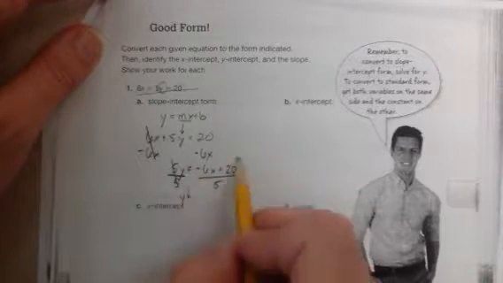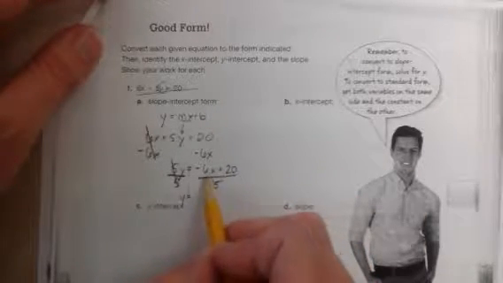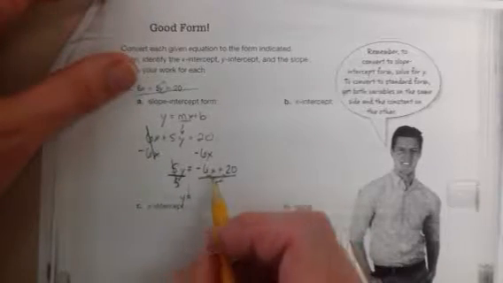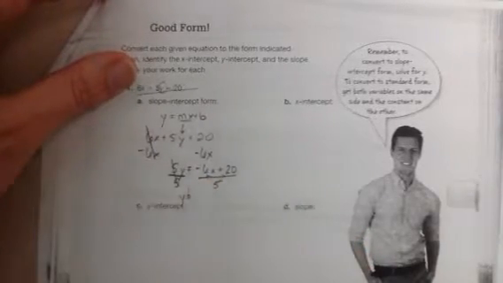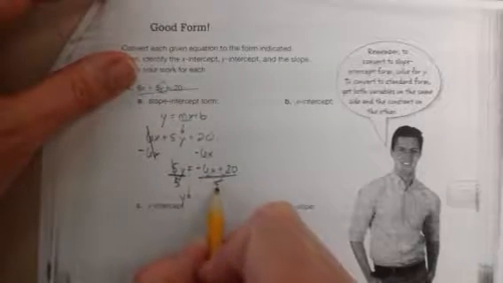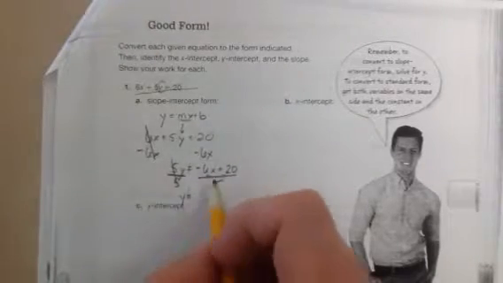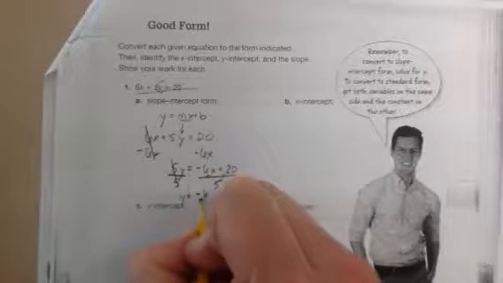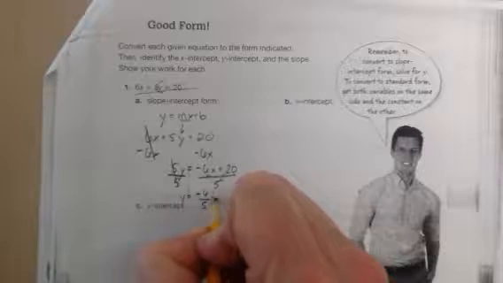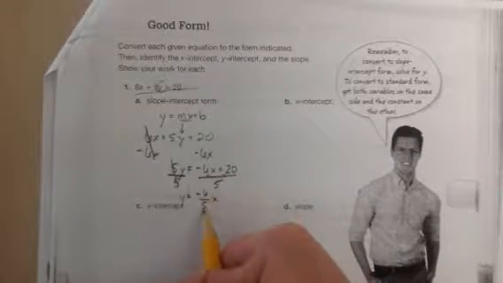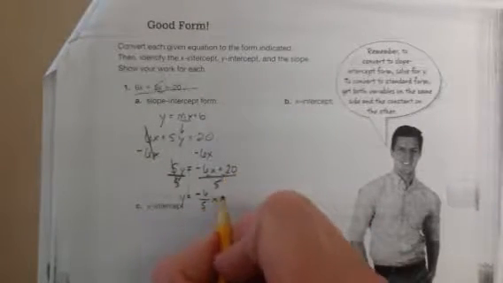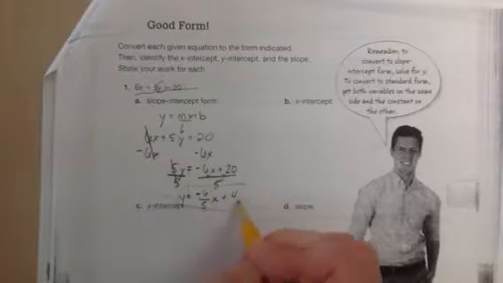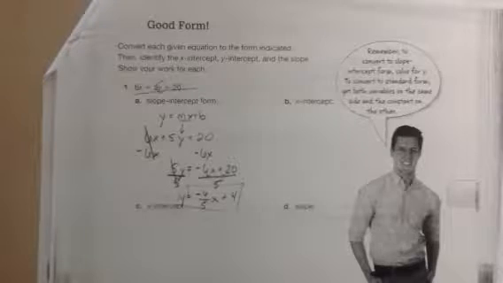And on this side, I need to divide the 5 into both parts, the distributive property, right? Now, I can get out my calculator and type in what negative 6 divided by 5 is, but honestly, I prefer slope as a fraction because then I can see rise over run. So I'm going to leave my slope as a fraction, negative 6/5 times x, because this is rise over run. And then plus 20 divided by 5 is 4. So now I have my equation in slope-intercept form.